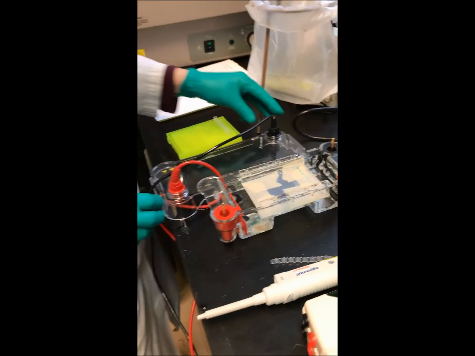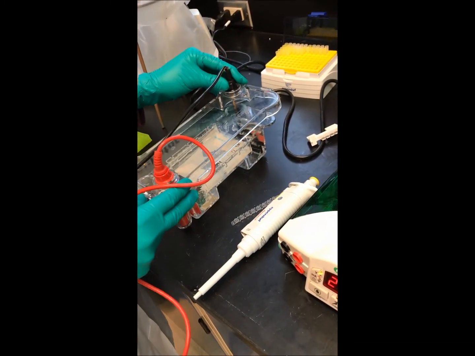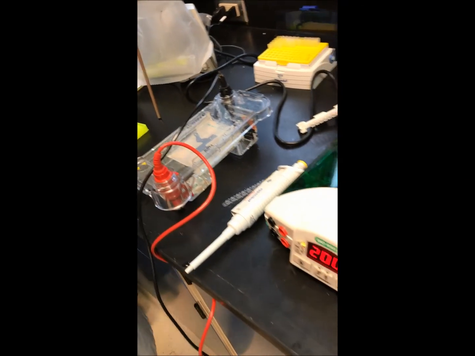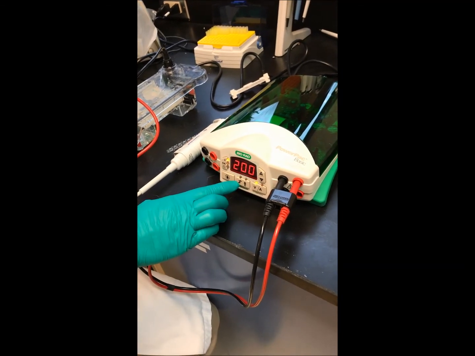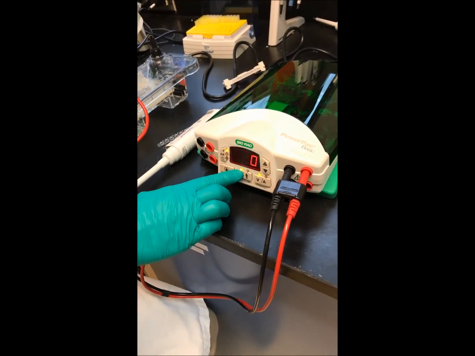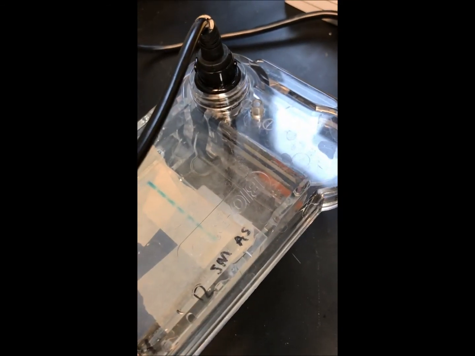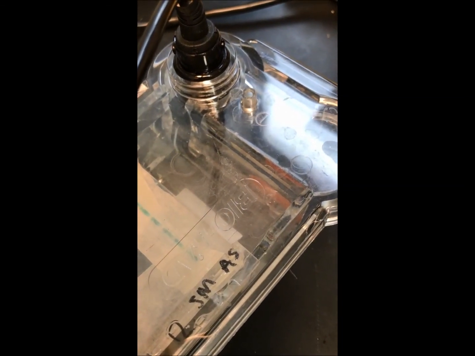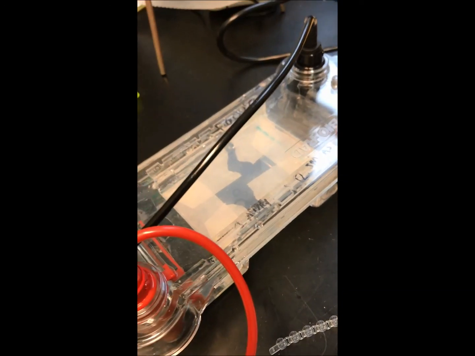Now I'm ready to run, to pass the current, to do electrophoresis. I'm going to close the lid of the chamber, and the setting is 200 volts for an hour, and all I need to do is press run, and it's running. Okay. So we know that the current is going because we have these bubbles that form at the electrodes, at the poles of the chamber. It's going to slowly migrate into the gel and separate according to size.